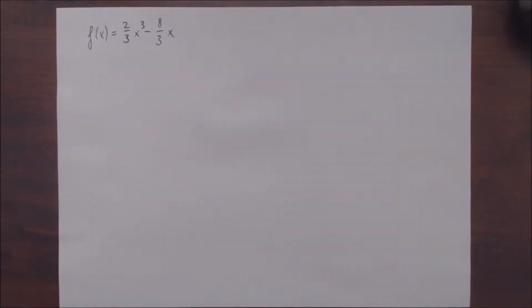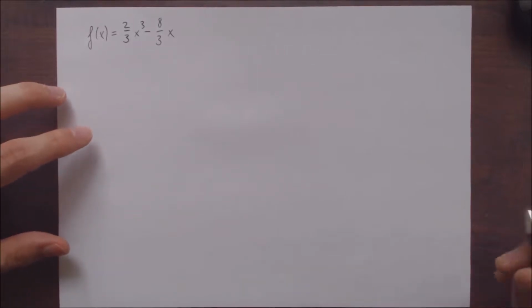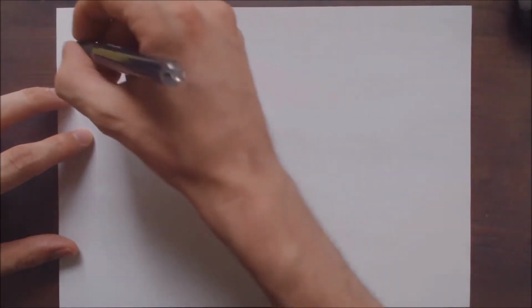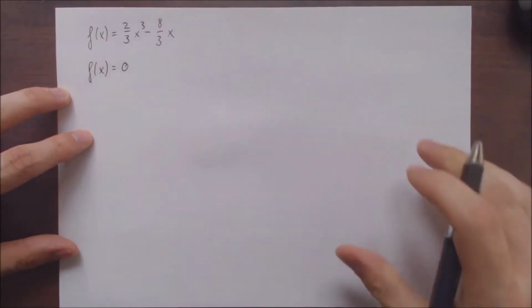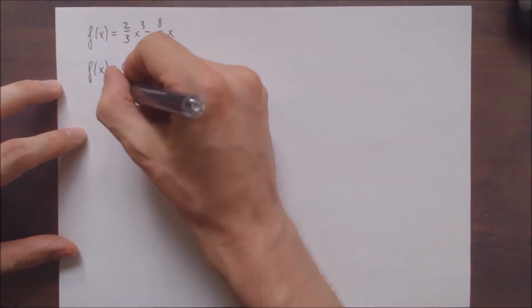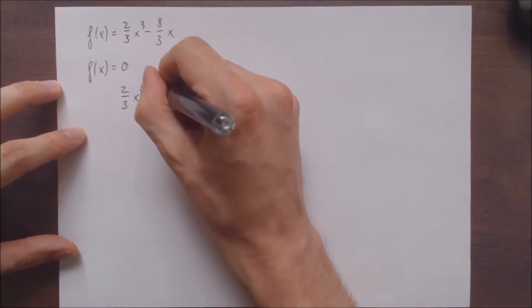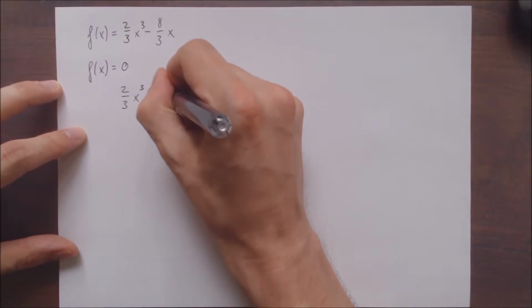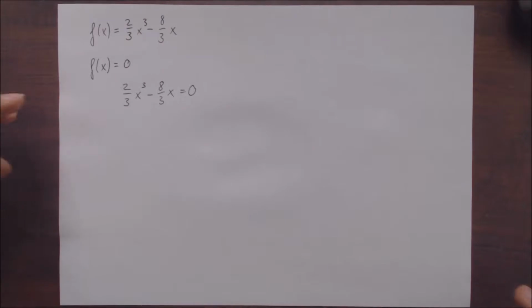In this video we will calculate the roots, the extrema and the points of inflection of this function. First we start with the roots. We always calculate the roots by setting f of x equal to 0. That means we have to write 2/3 x cubed minus 1/3 times x equals 0. So how do we solve that for x?